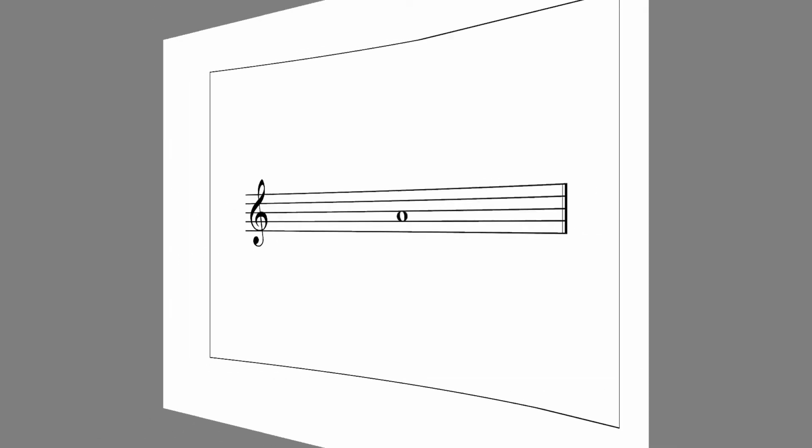I tell my class to use 3x5 cards to make flashcards of the notes. So on one side, draw a treble clef or a bass clef staff with a note, and on the other side, write what the note letter is. And make flashcards for all the notes you've learned today. That way you can memorize them and instantly recall them without thinking.